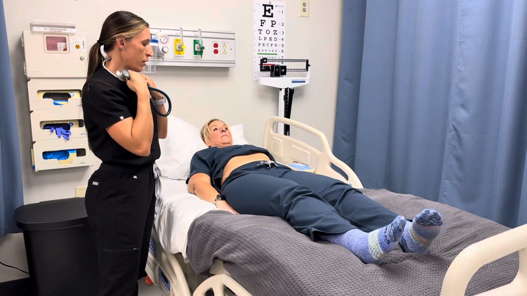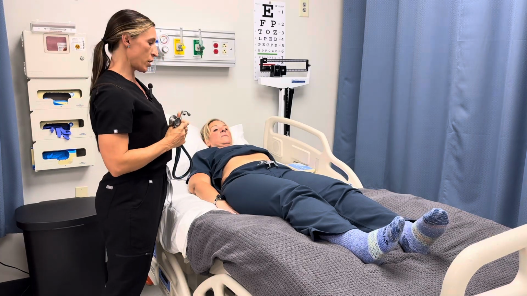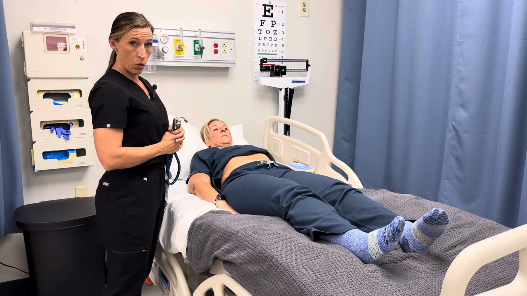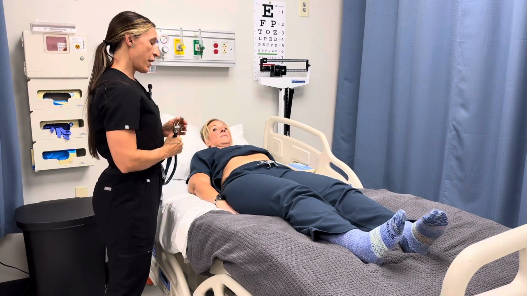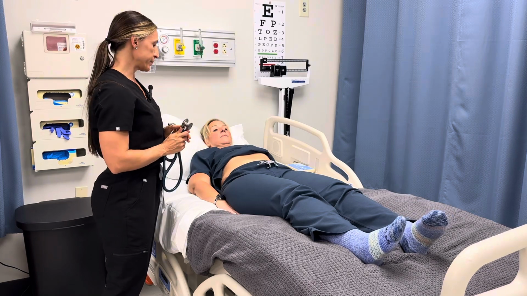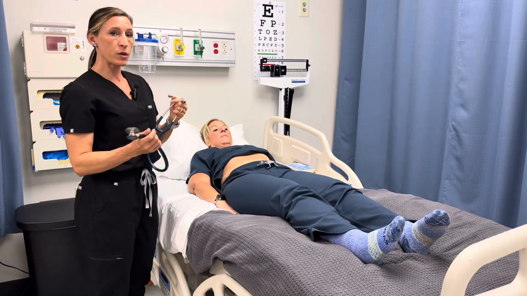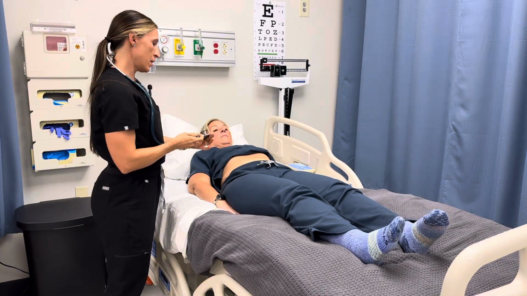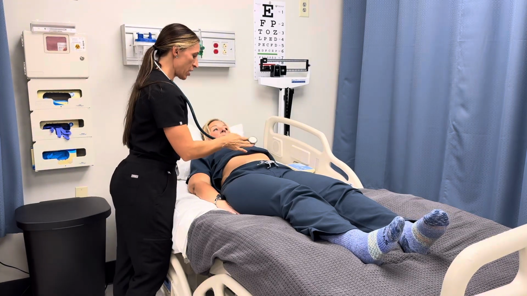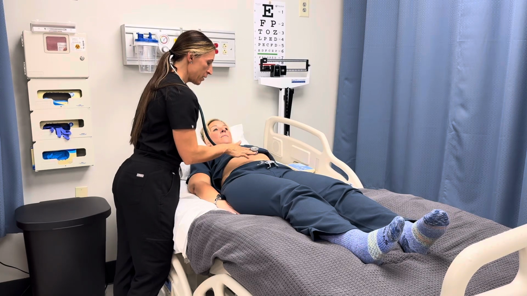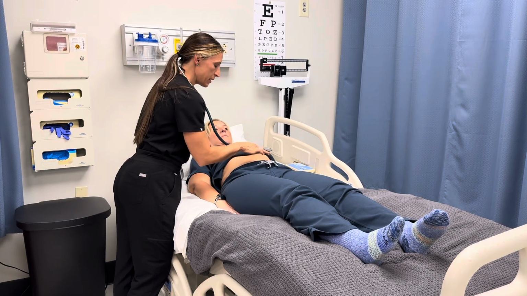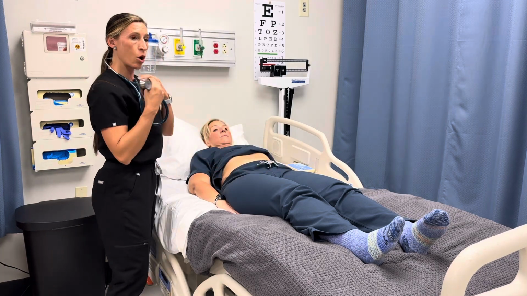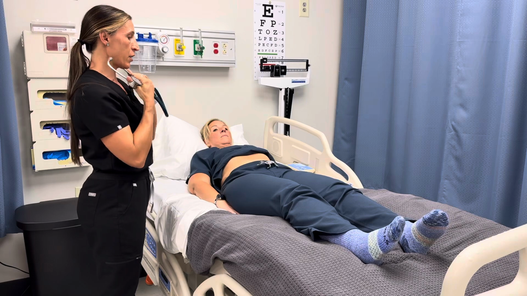You're going to listen for 5 full minutes in each quadrant if you do not hear bowel sounds. Normal bowel sounds are active times 4 quadrants, and then you can have hypo or hyper bowel sounds. Okay, so next you're going to listen to the vascular areas, and you're going to listen for bruits. You're going to listen up in the epigastric area for the aorta, then the renal arteries, the iliac arteries, and the femoral arteries. Okay, no bruits are noted over the vascular areas.